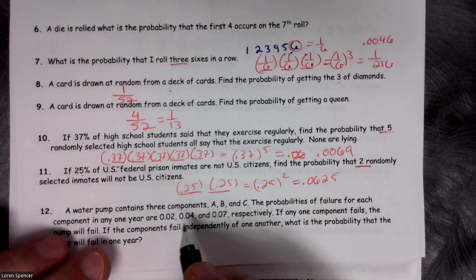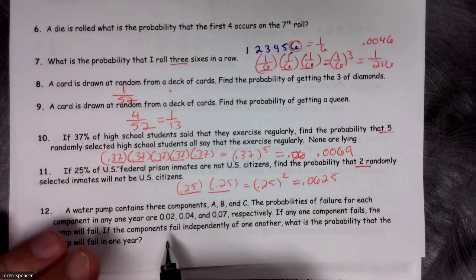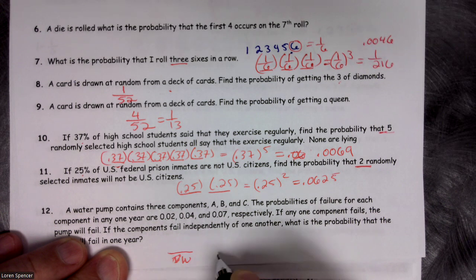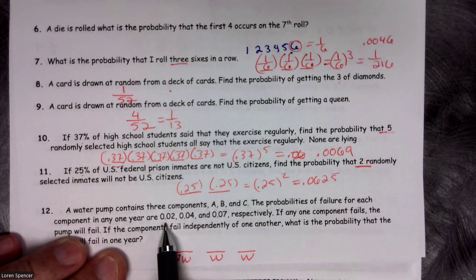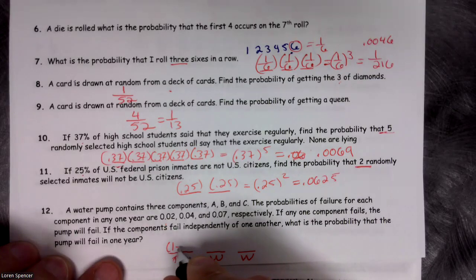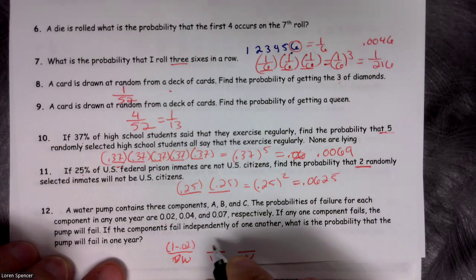So we want the probability of not work, which means it fails. So I want the probability of work first. We're going to find the probability of work. Well, if the probability of this fails is 0.02, 1 minus that is the probability that it worked.